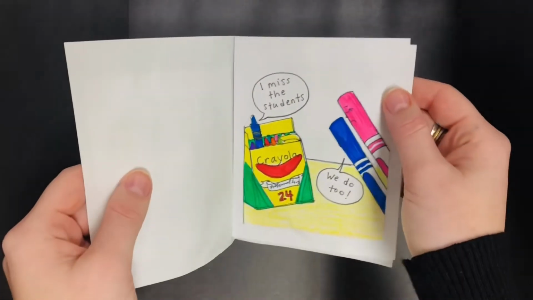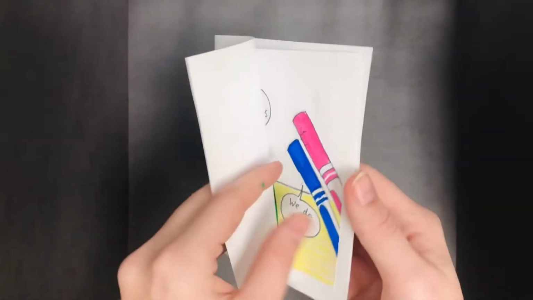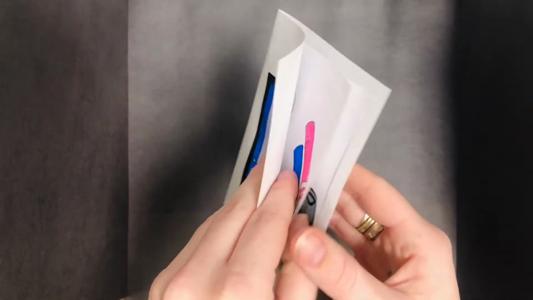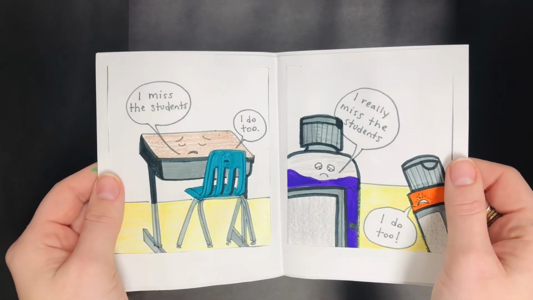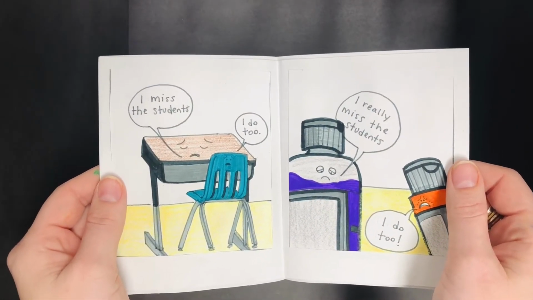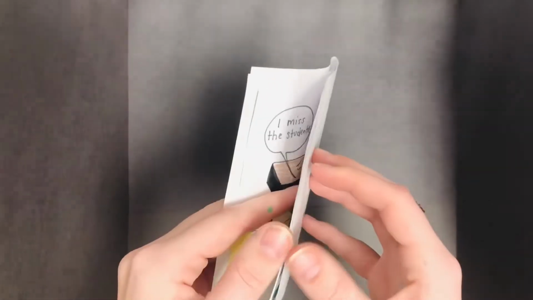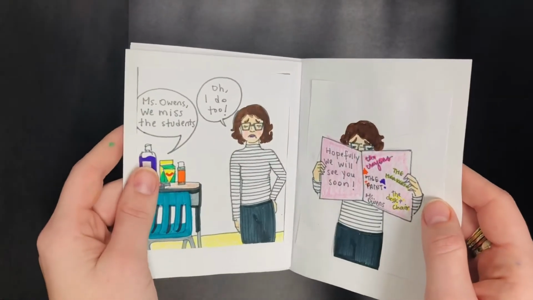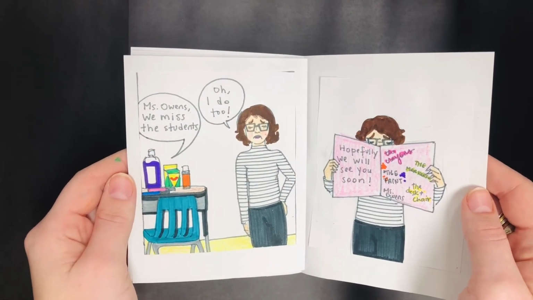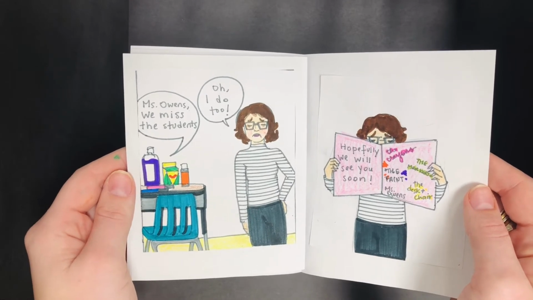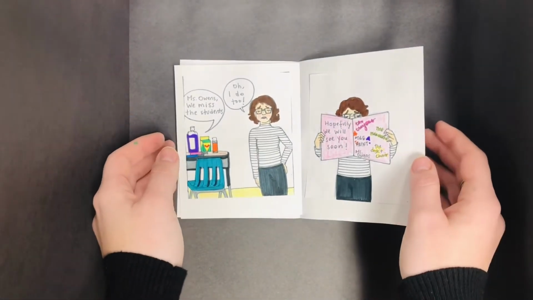The crayons say, "I miss the students," and the markers reply, "We do too." The desk says, "I miss the students," and the chair replies, "I do too." The paint also say, "I really miss the students." "Miss Owens," said the art supplies, "we miss the students." "Oh, I do too," she said. "Let's make them a card that says, 'Hopefully we will see you soon.'"